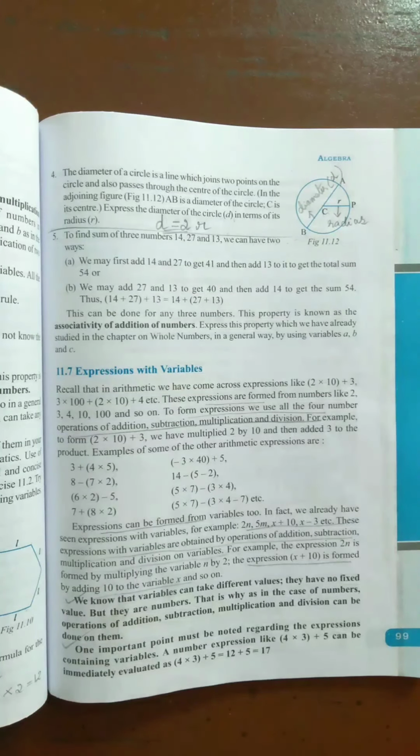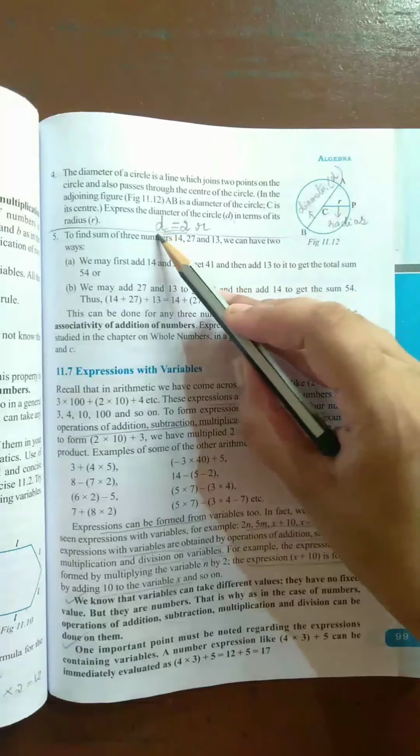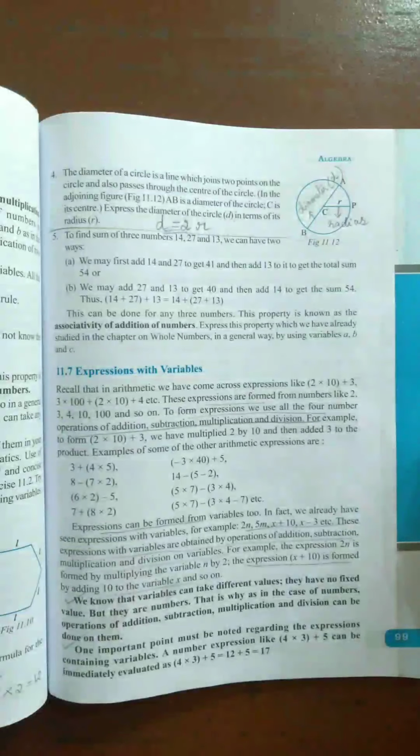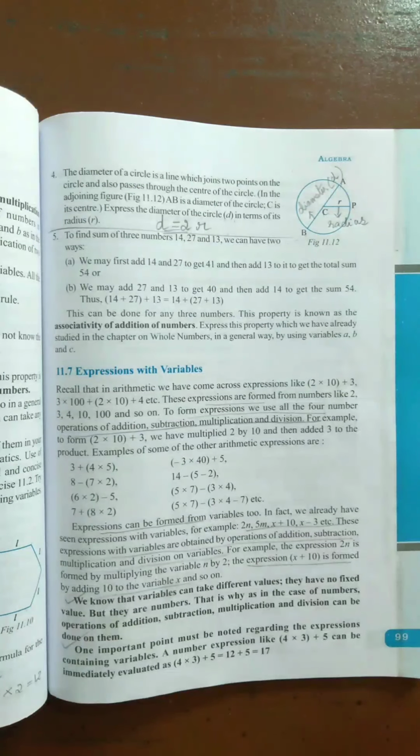Therefore, the diameter of the circle in terms of its radius is given by the formula D is equal to 2R, where D is the diameter and R is the radius. Therefore, diameter is equal to twice the radius value. This is the answer for the fourth question, children.